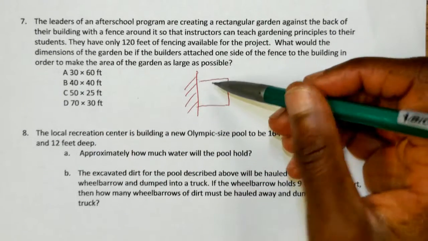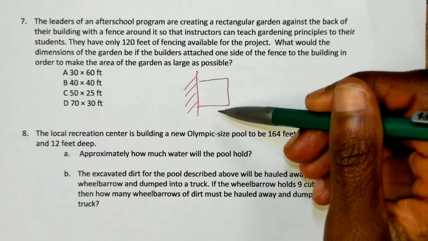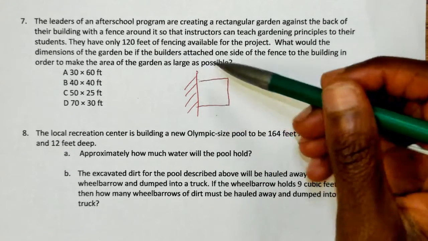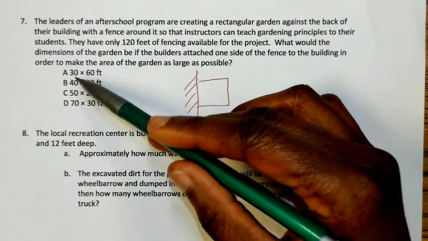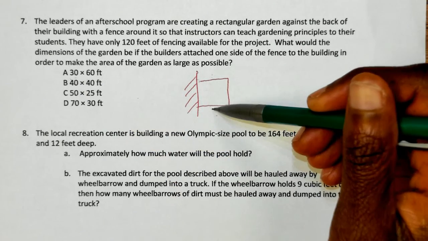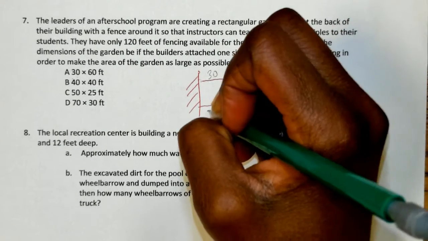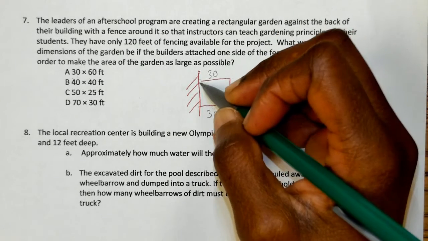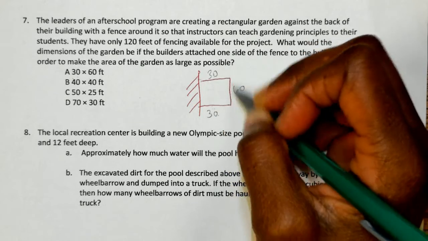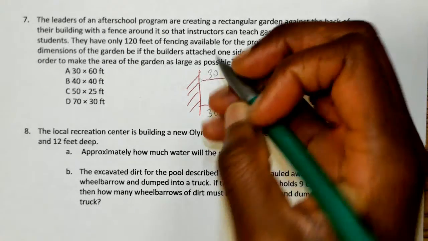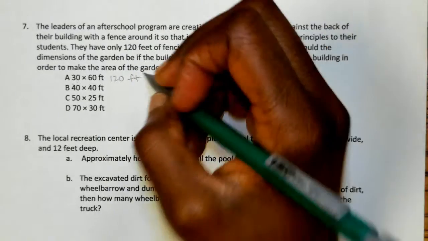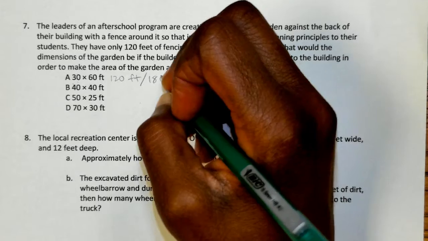So a lot of people ask, how do you know which dimension is which? Well, if you're trying to use only 120 feet of fencing, then you want the one that's going to go double to be the smaller of the numbers. Because if you double the 60, that's going to take up more fencing. So we would actually put the 30s here, 60 here. So that only uses, if I calculate the fencing, 30 plus 60, so 90, plus 30, so this uses 120 feet of fencing, and the area is 1,800 square feet.